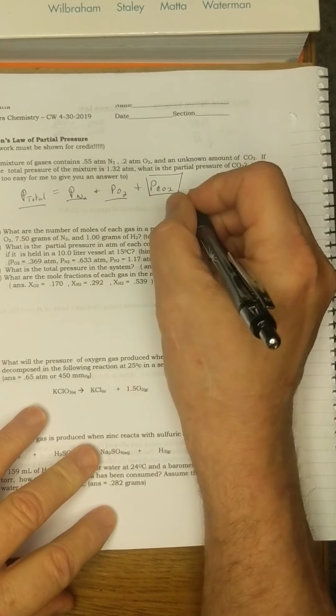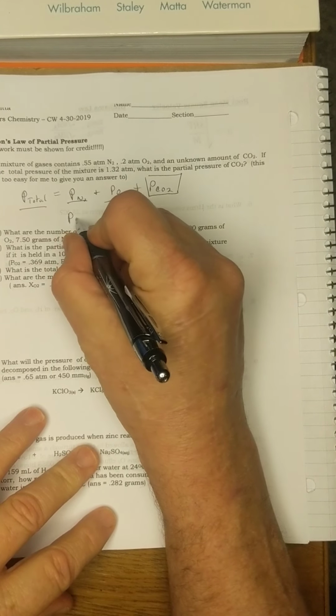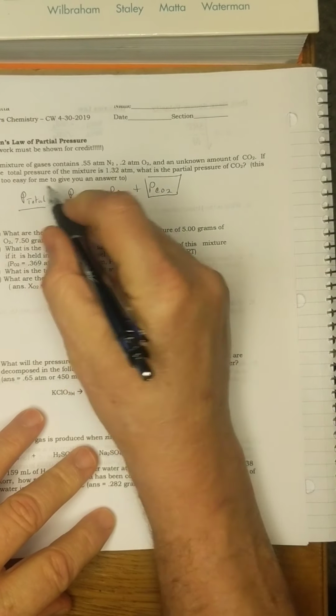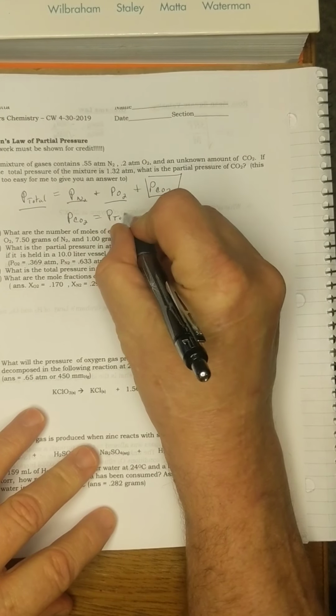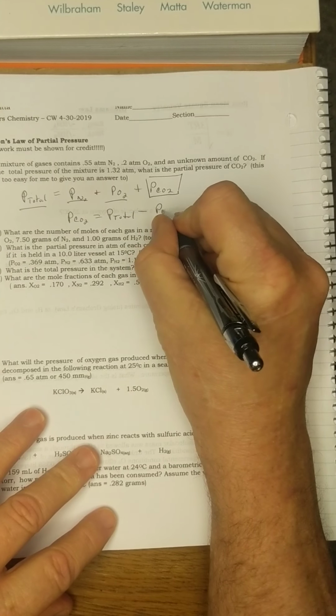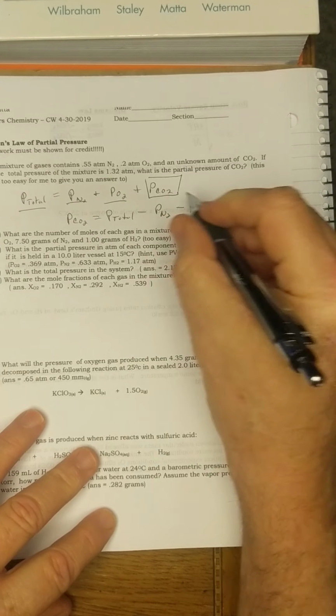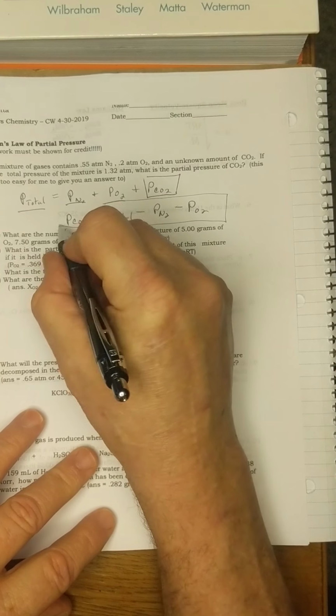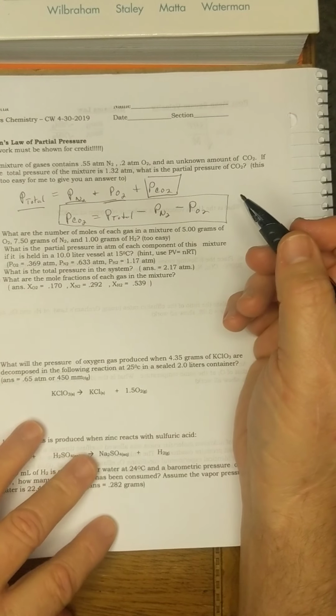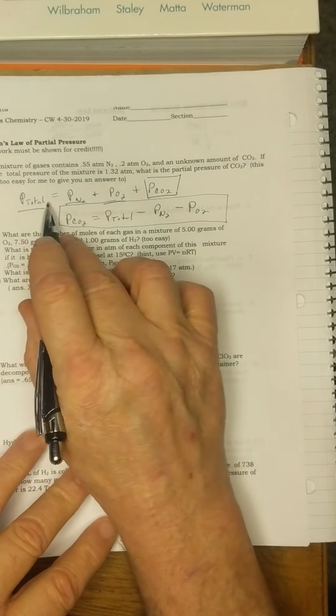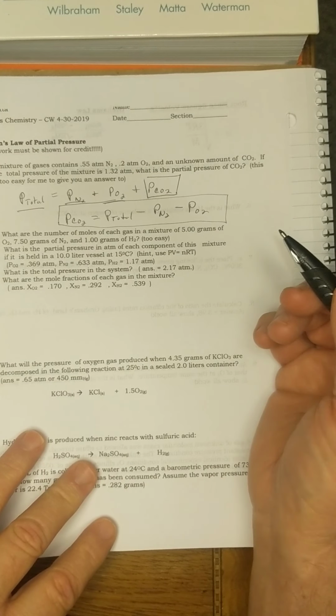So you just have to rearrange it mathematically, algebraically, and say the pressure of CO2 is equal to the pressure total minus the pressure of nitrogen minus the pressure of oxygen, and that will be the solution. Okay, shouldn't be too much problem. That's just taking Dalton's law and algebraically rearranging it.